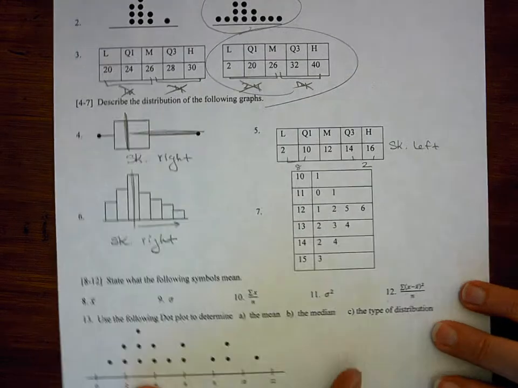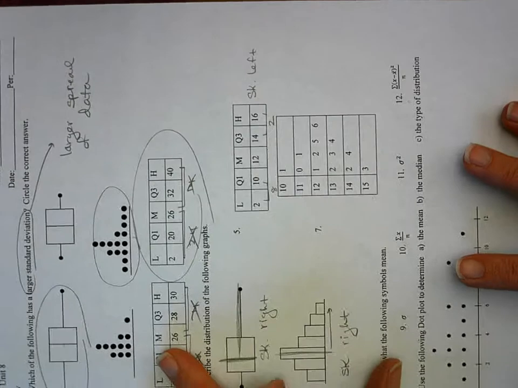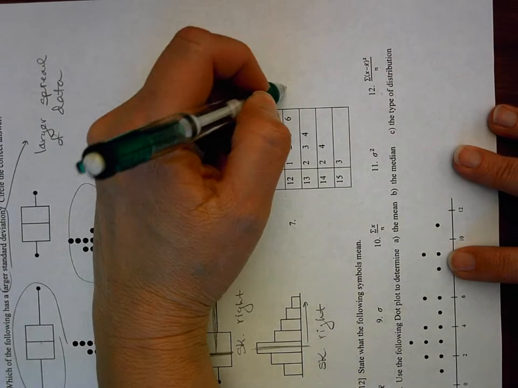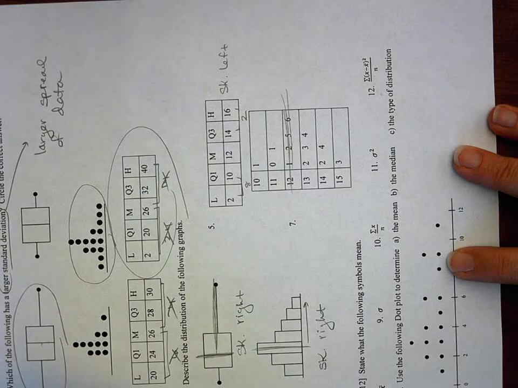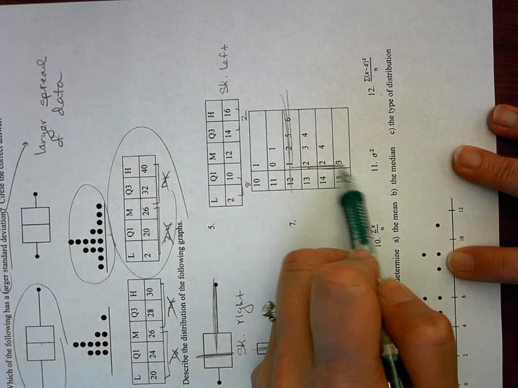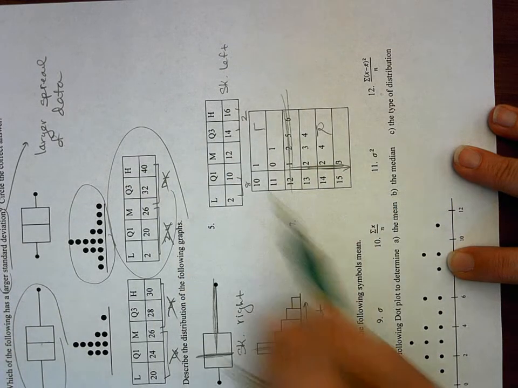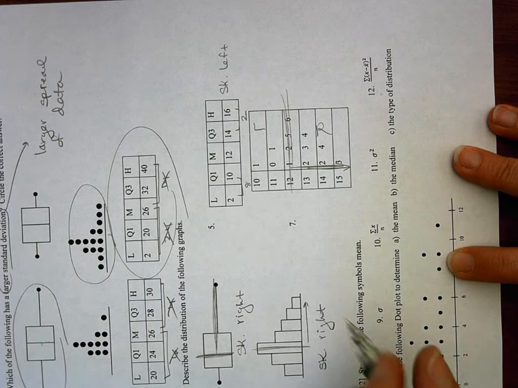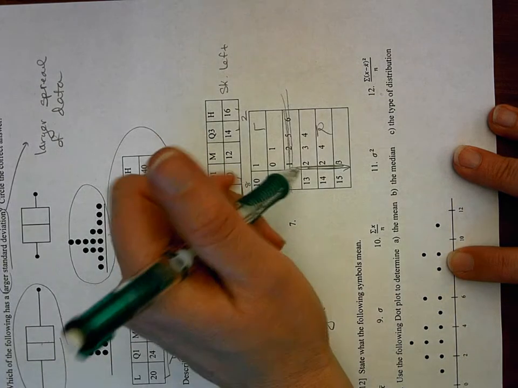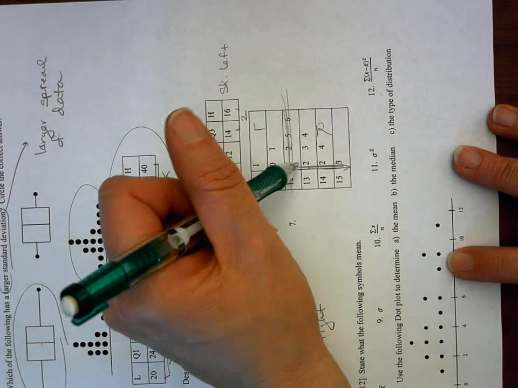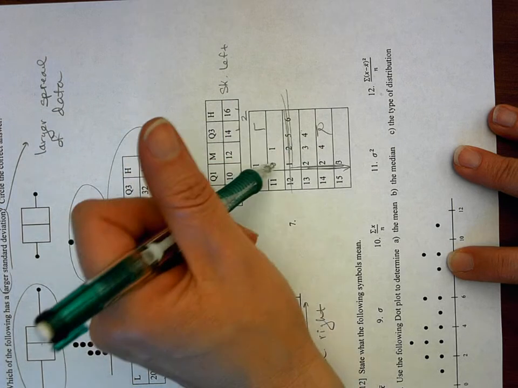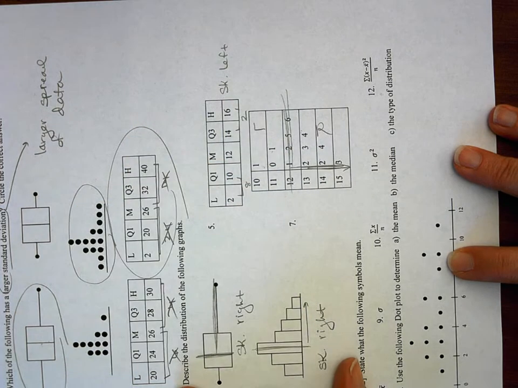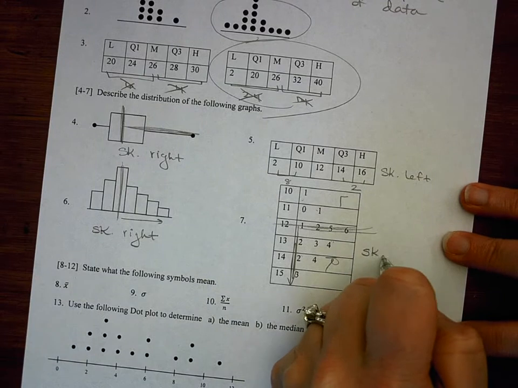And then let's take a look at the stem and leaf. I have more to the right than I do to the left, so this would be considered skewed right. And when I say more, I'm looking at my values, right? I have 6 numbers here, only 3 here. So this would be considered skewed right.